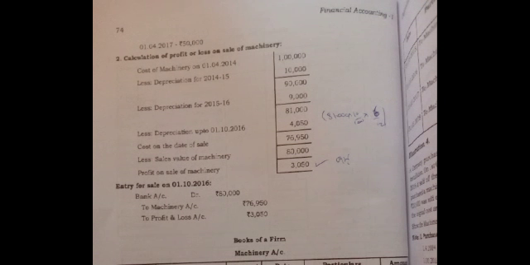In the fourth year we are selling those machinery, so for that 81,000 into 10 by 100. That machinery is sold on 1st October. Consider the accounting year is 31st March. So April, May, June, July, August, September, we are selling on October 1. That means up to September we consider the depreciation. So 81,000 into 10 by 100 into 6 by 12 gives 4,050. We deduct it and get 76,950.